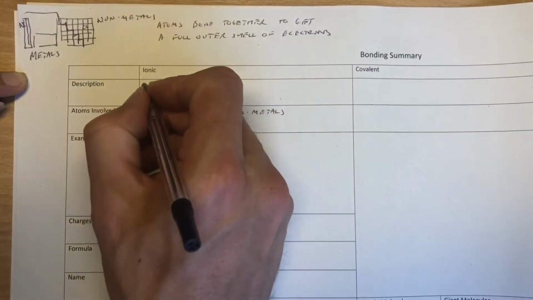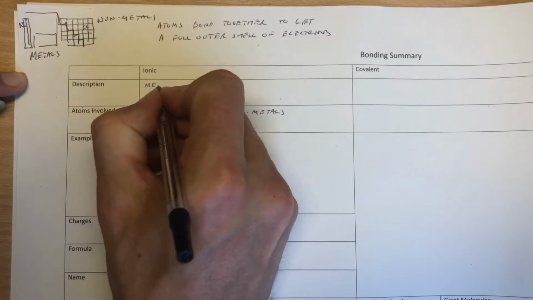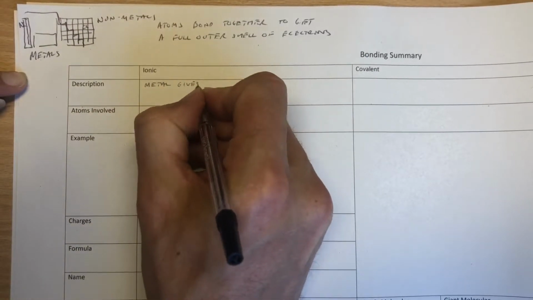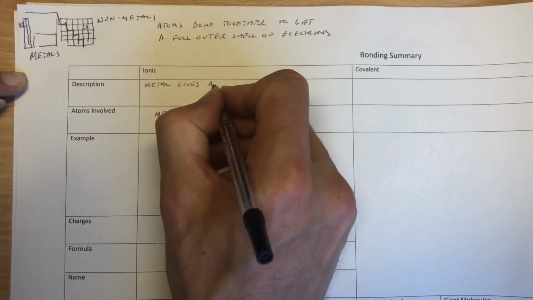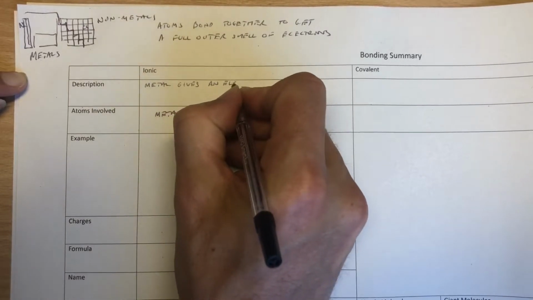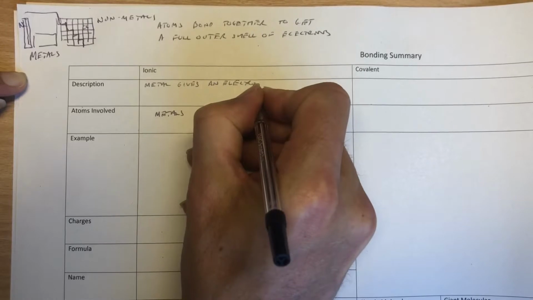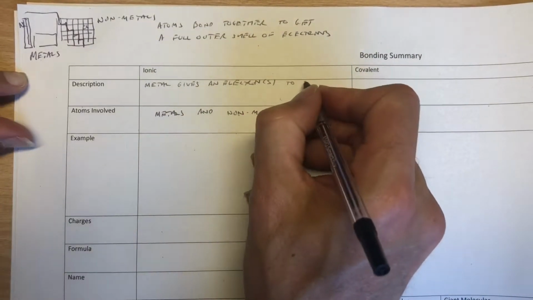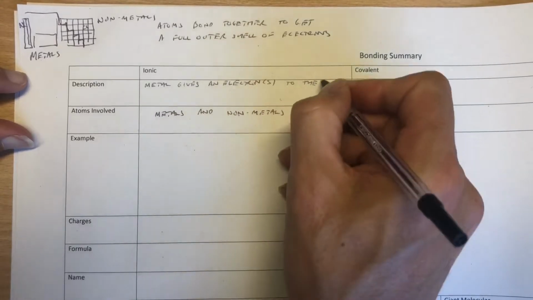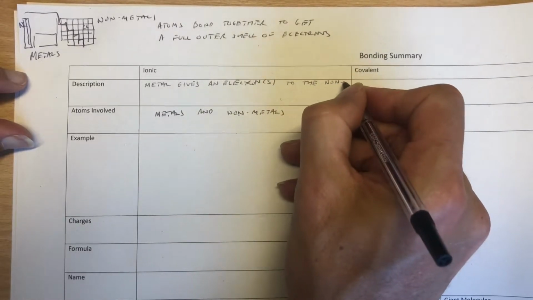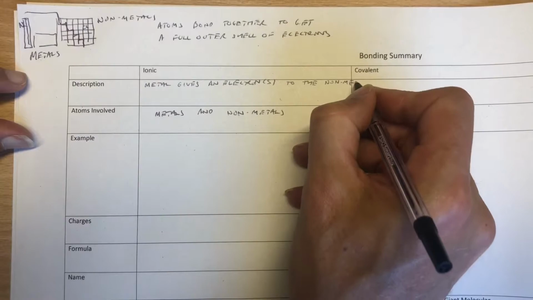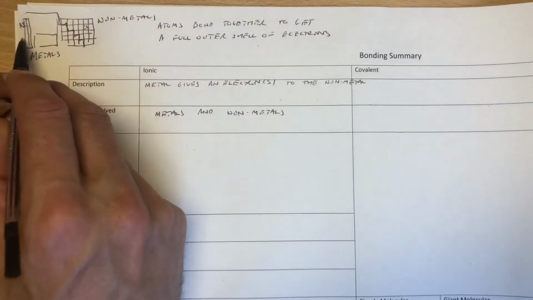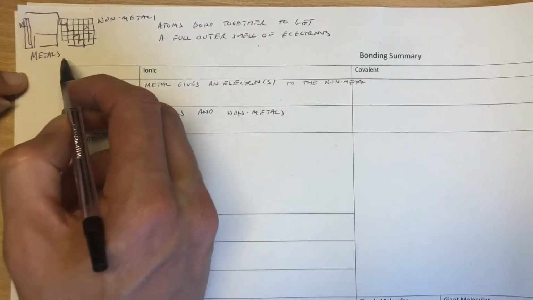Now what happens is the metal gives an electron or electrons to the non-metal. Okay, metals are found on the left-hand side of the periodic table. So they have, in this case, in group 1, 1 electron in its outer shell, or group 2, 2 electrons in its outer shell.